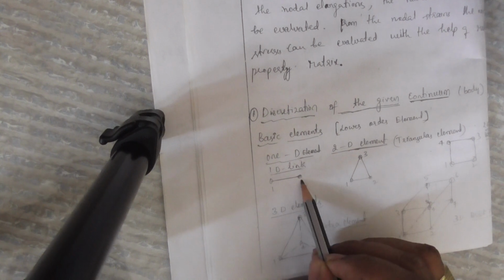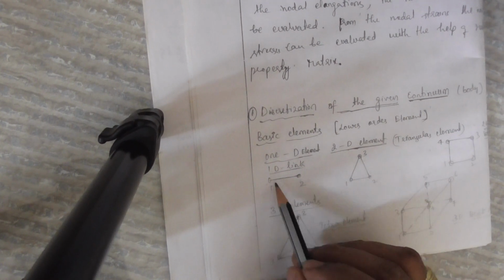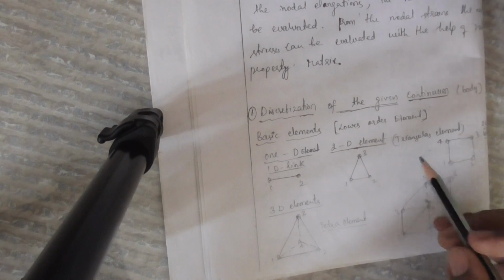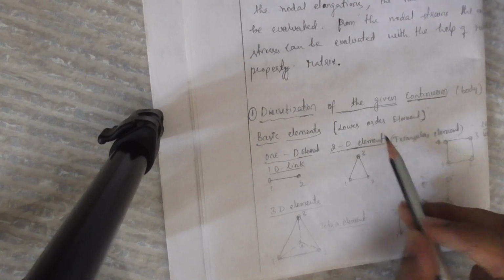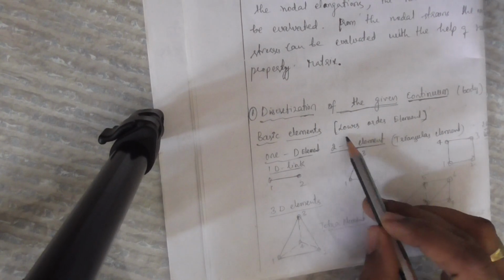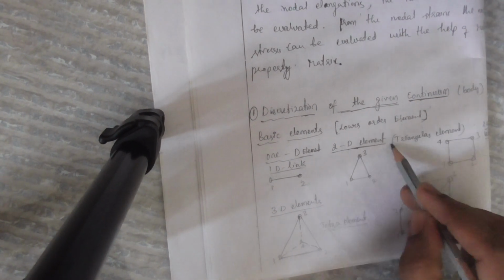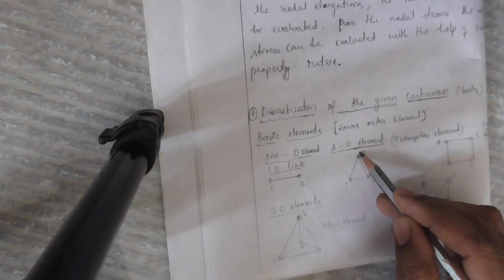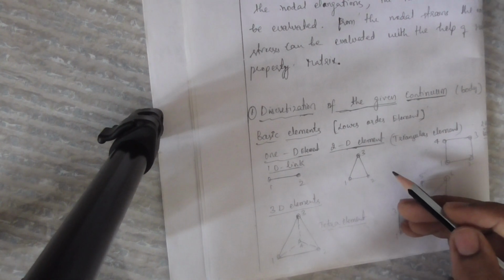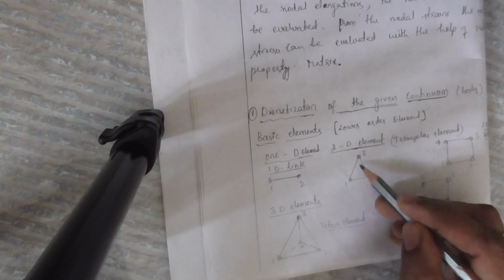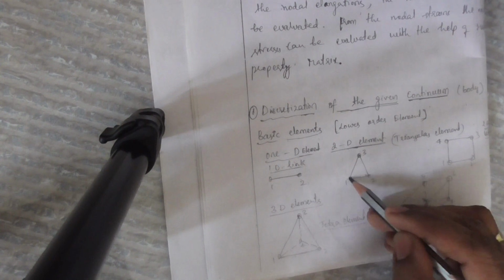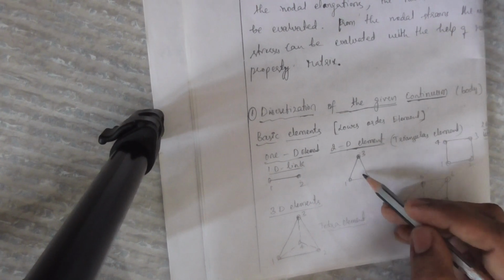At the extreme ends we have the points 1 and 2. And a 2D element or triangular element, 1, 2, 3. There will be 3 points at the extreme ends.